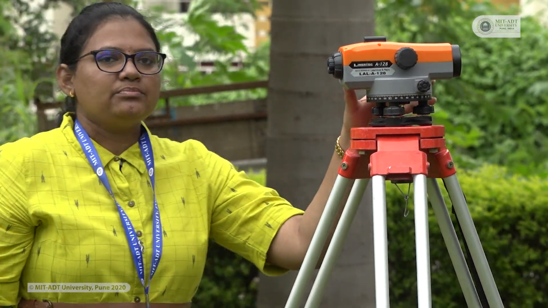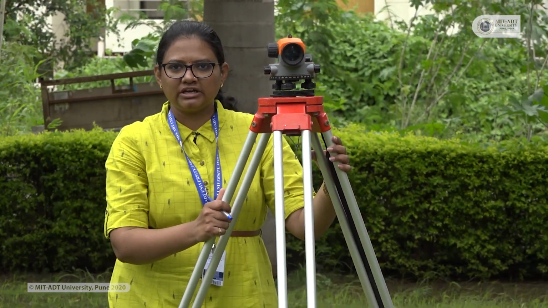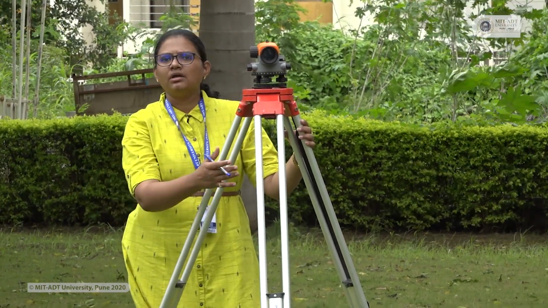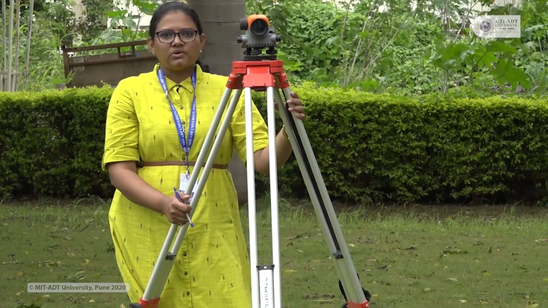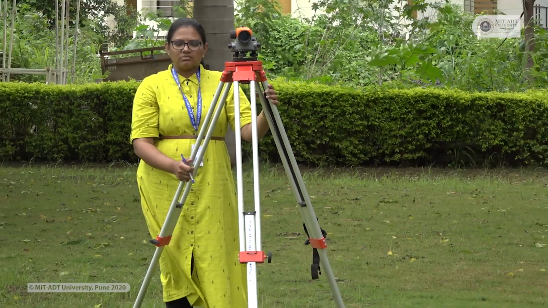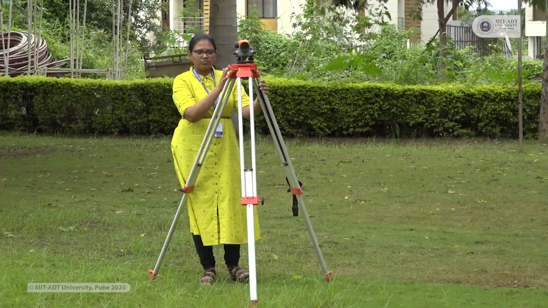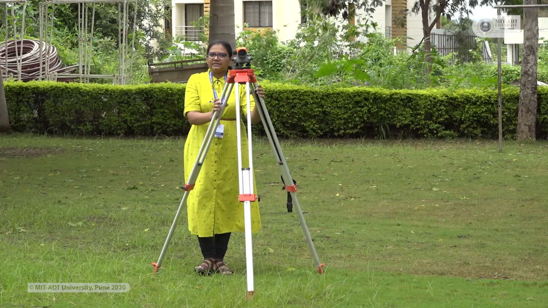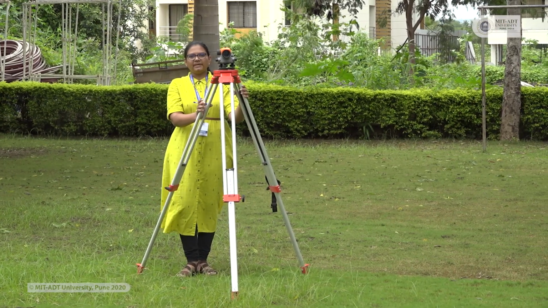My instrument is in proper level, my bubble tube is at center, and while moving around this instrument you have to take care that this leg should not be moved by your movement. So you have to restrict your movements and take care about the moving of this instrument. Now we will start our practical with taking the first reading on the benchmark.